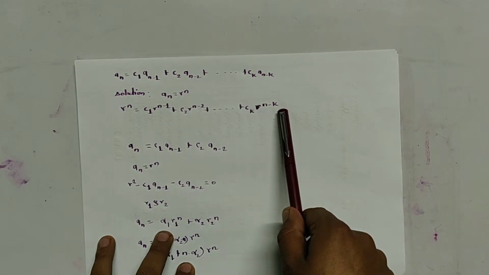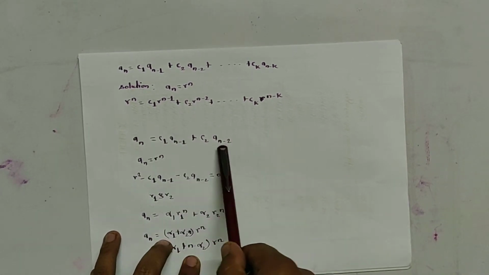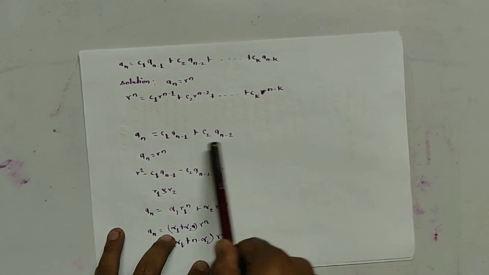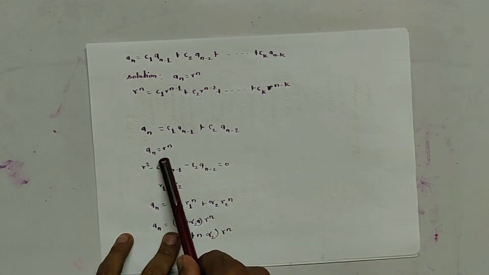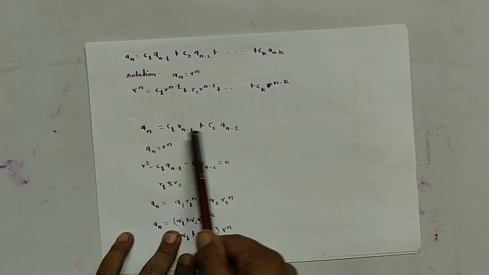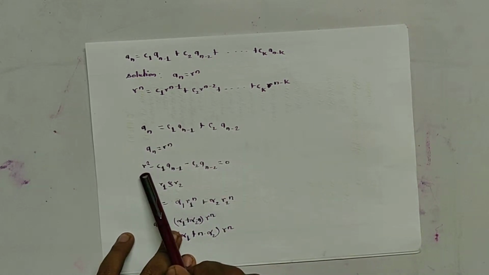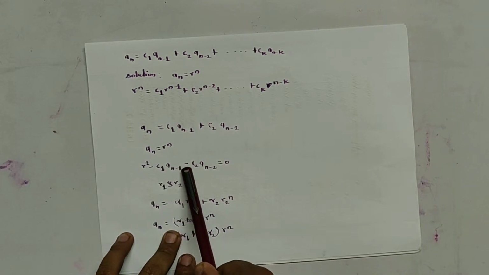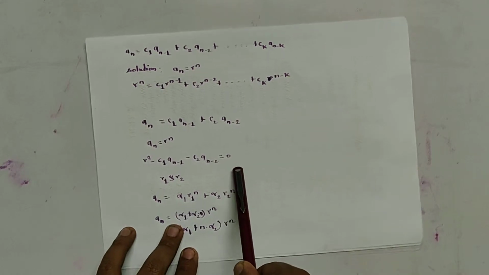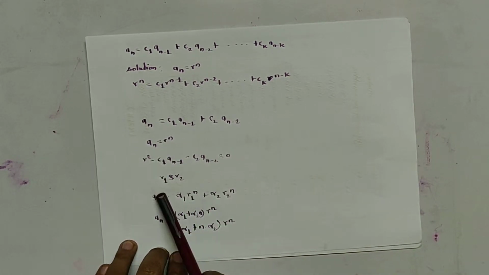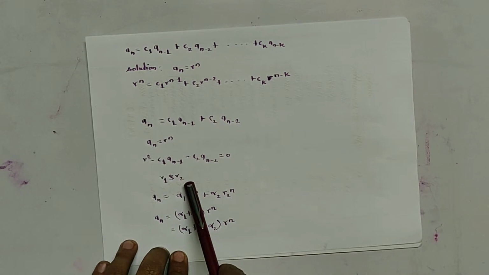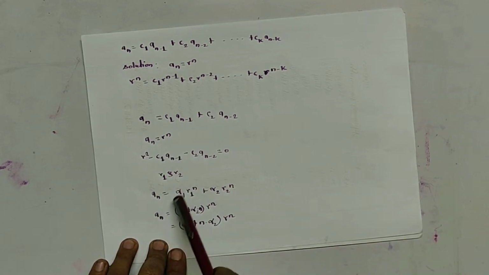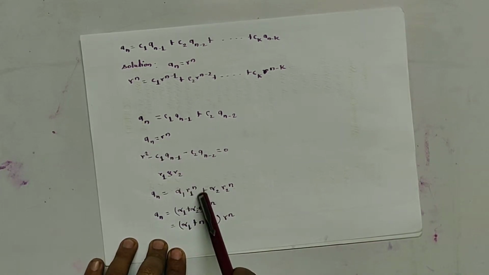Let us consider a simple two-term expression a_n = c1 a_(n-1) + c2 a_(n-2). Then its solution is considered as a_n = r^n. Since there are two terms, we use r squared only. So the characteristic equation is r^2 - c1 r - c2 = 0. Suppose it provides two roots r1 and r2, and they are distinct. If they are different, then our solution is a_n = alpha1 r1^n + alpha2 r2^n.